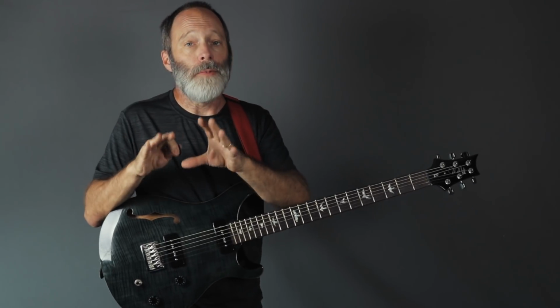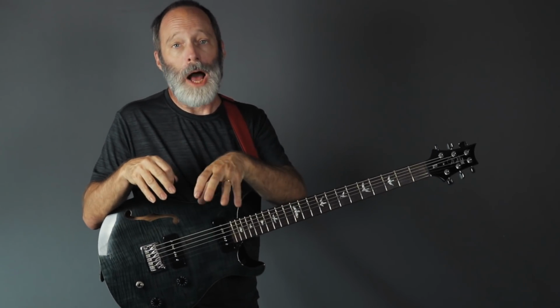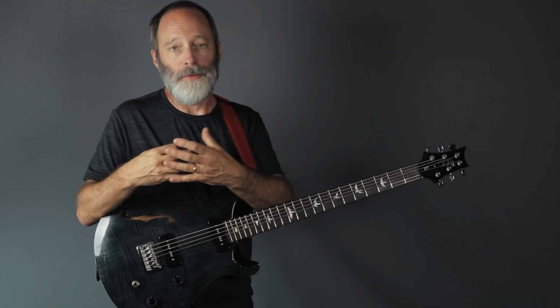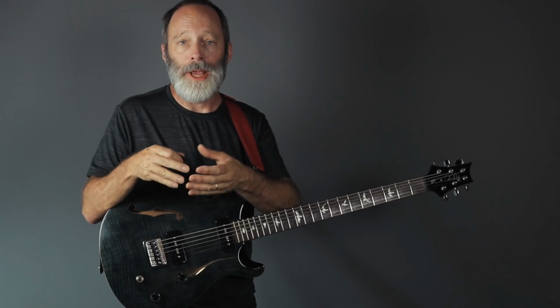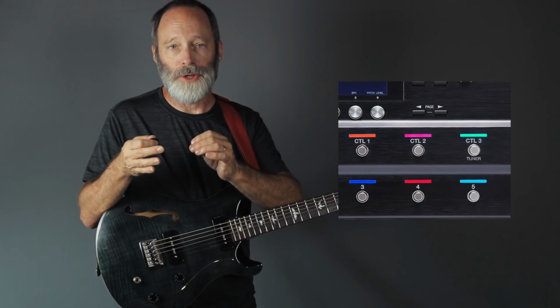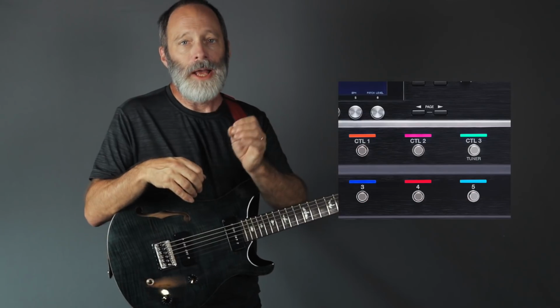Well, at this point, you might be asking, Bill, where is the drone? And I'm going to tell you about that right now. I'm using the looper block in the patch to create the drone. And the looper, again, is very simple. By default, it's mapped to the 3 control or CTL switches on the GT-1000.